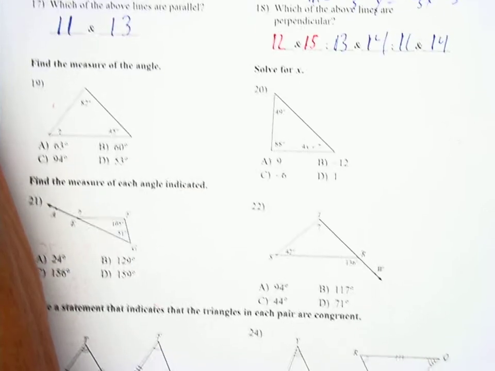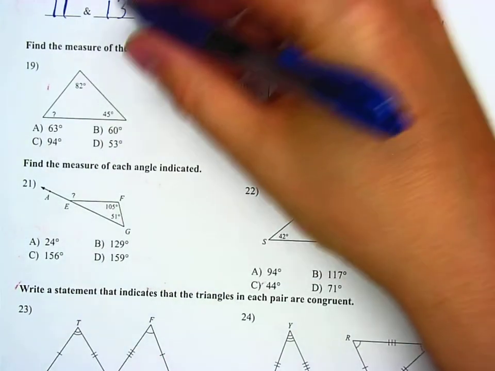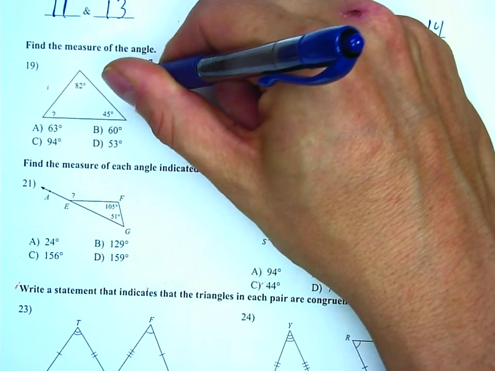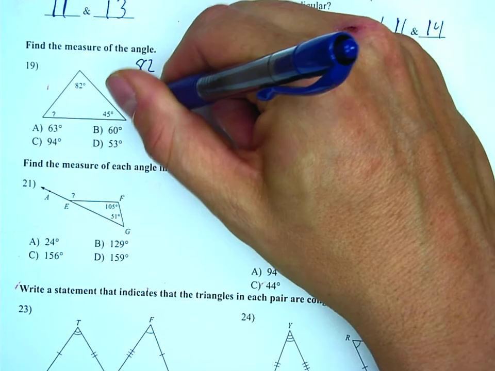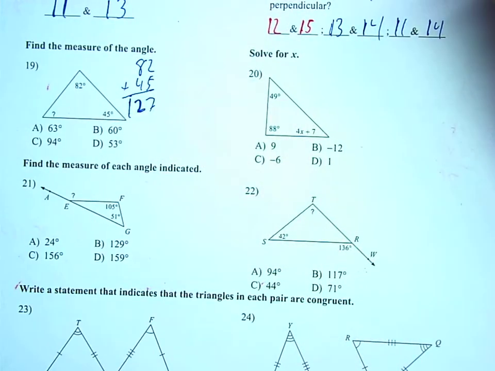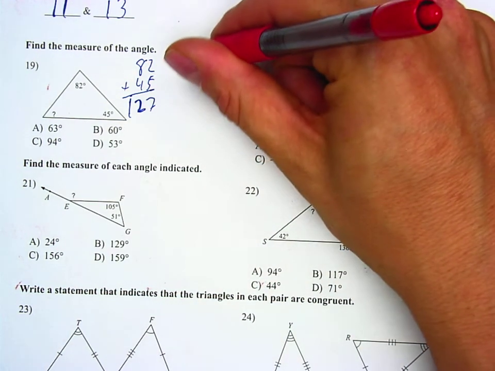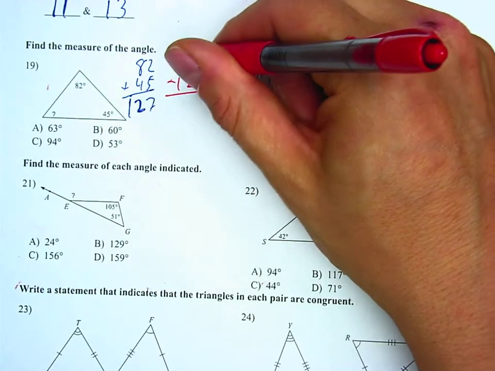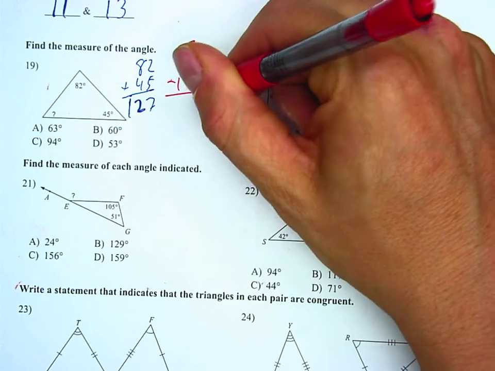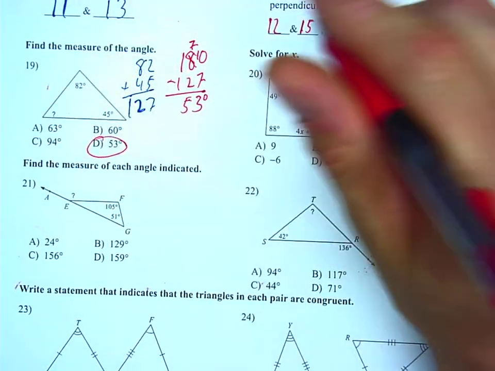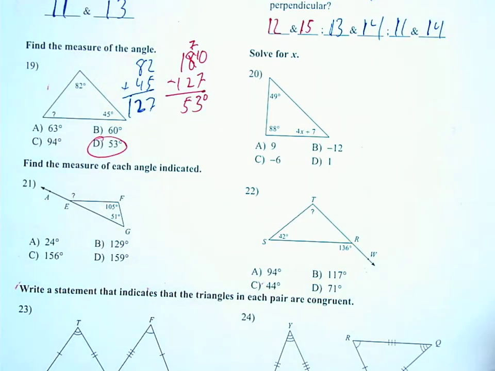All right, find the measure of the angle. So each triangle adds up to 180. So I can take 82 plus 45. I can add that together. That's 127. So I have 127 so far accounted for. If I subtract that value from 180, I can get the missing angle. So if I borrow from the 8, make it a 7. 10 minus 7 is 3. 7 minus 2 is 5. 53 degrees is the missing angle there. The angles on any triangle are supplementary.